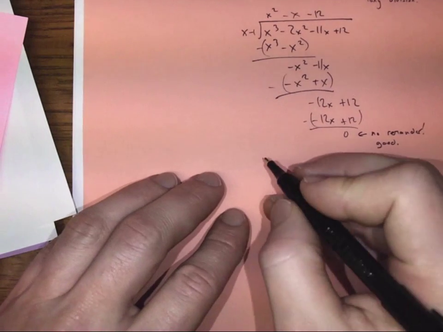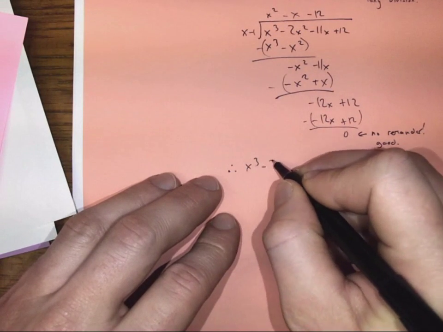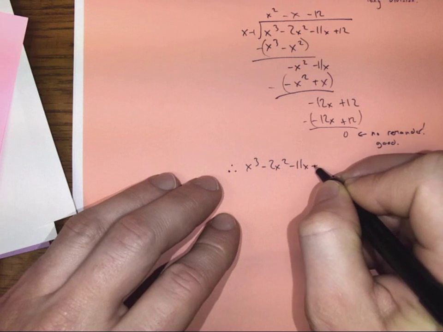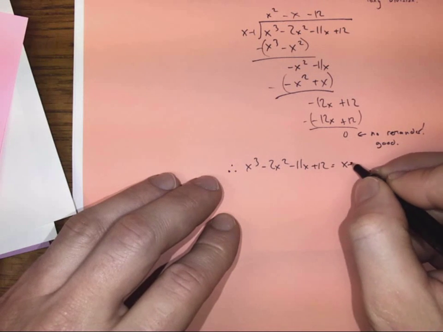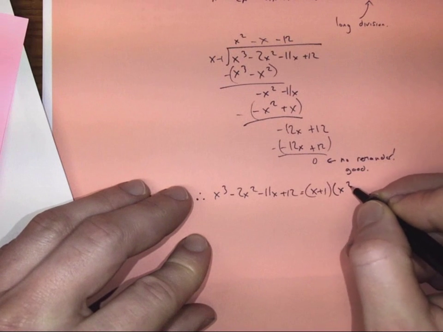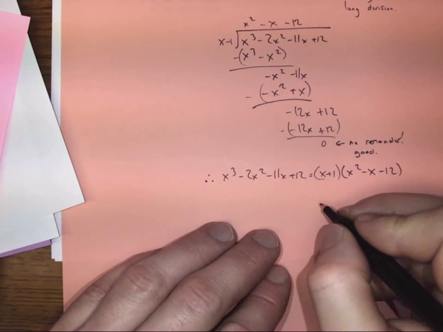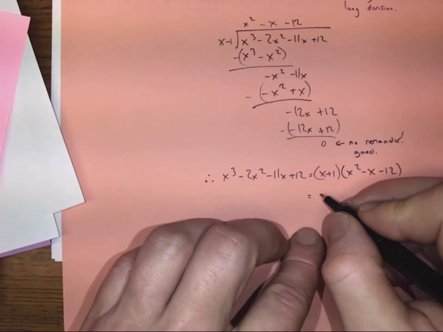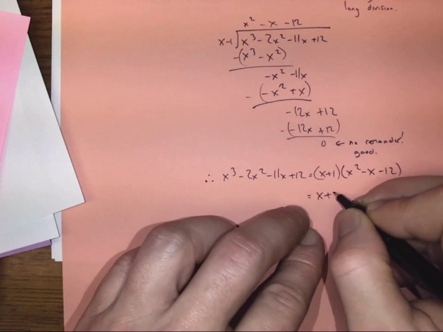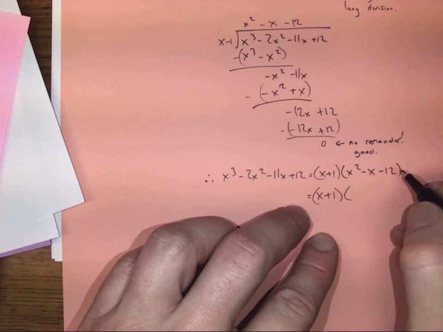So what that really means, therefore, is x cubed minus 2x squared minus 11x plus 12 is really equal to x minus 1 times that, x squared minus x minus 12. I can go further. I can say that I can factor that as well. I can see two numbers that add to negative 1 but multiply to negative 12.